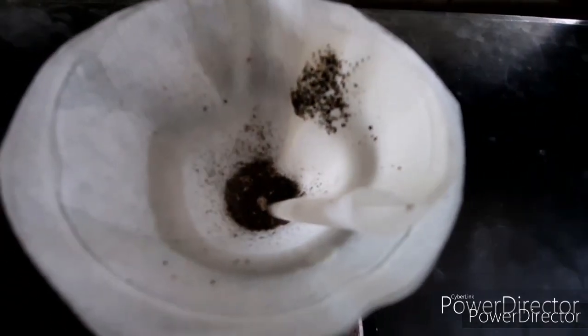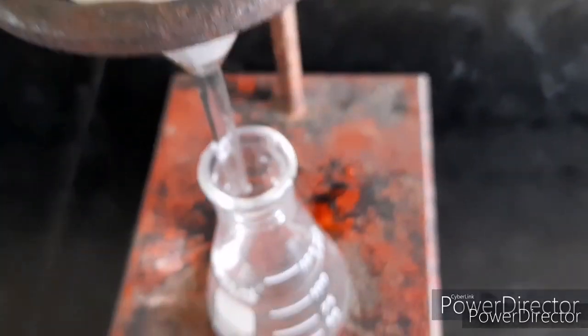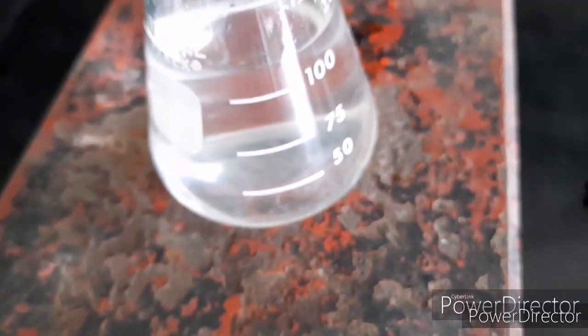These are the residues that are found in your filter paper, and what is left on your Erlenmeyer flask is your filtrate.